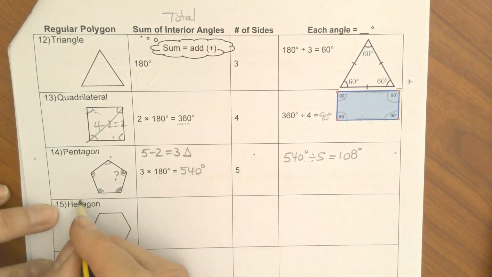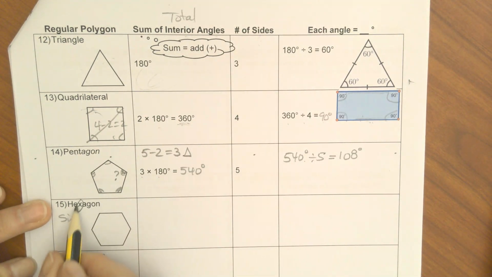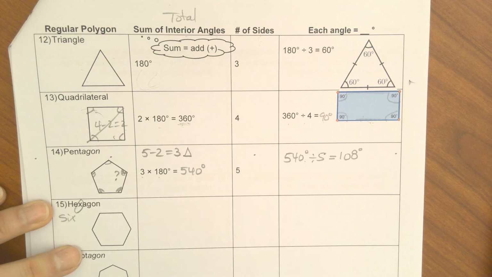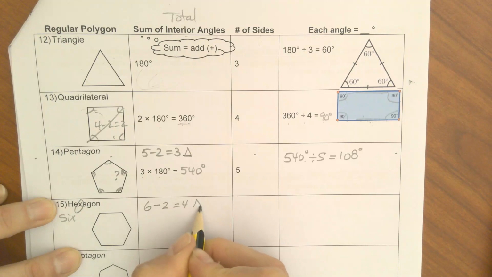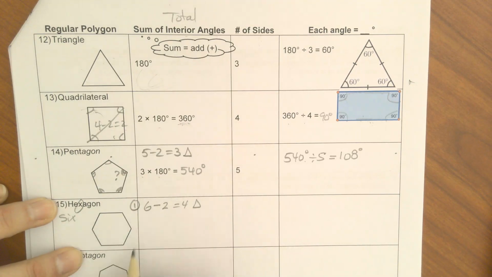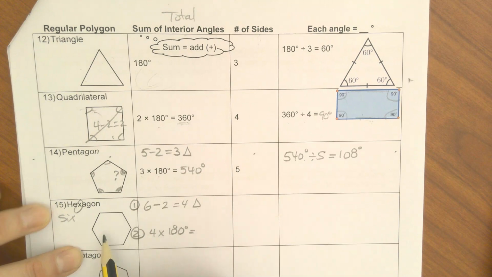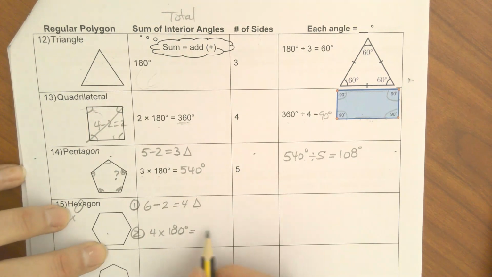Hexagon, x, 6. They both have an x. So a hexagon has 6 sides. So I have to go 6 minus 2 equals 4. So I make 4 triangles. That's step 1. Step 2, if I have 4 triangles, so in total, a hexagon will have 720 degrees.